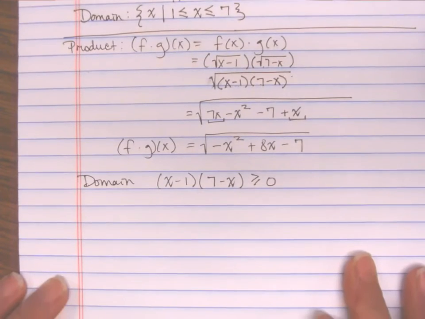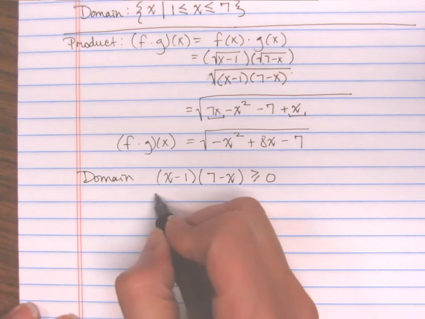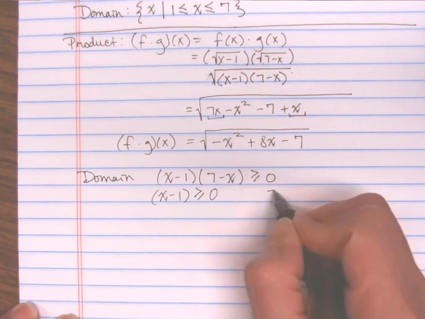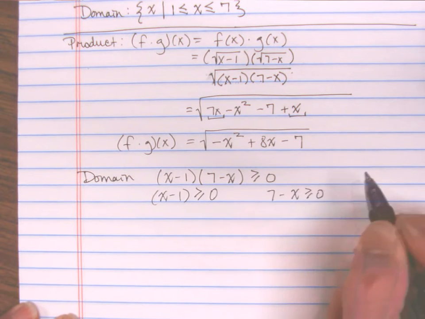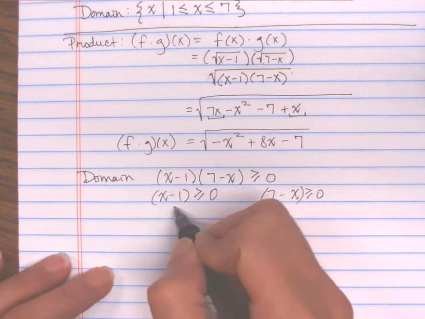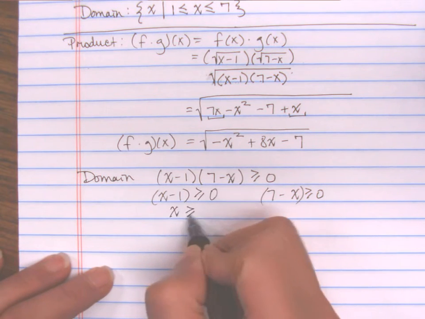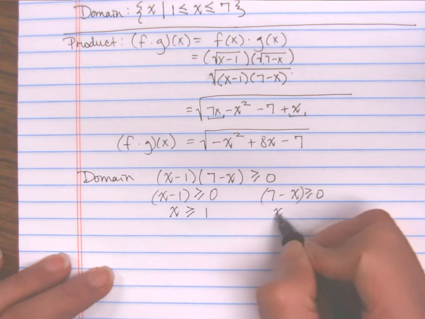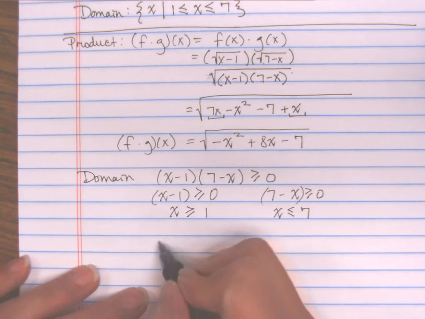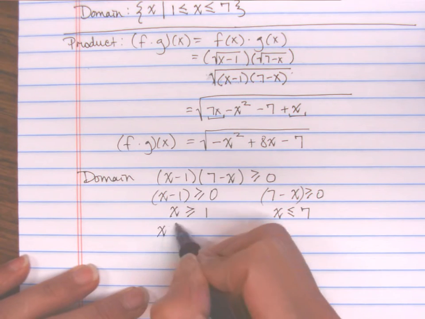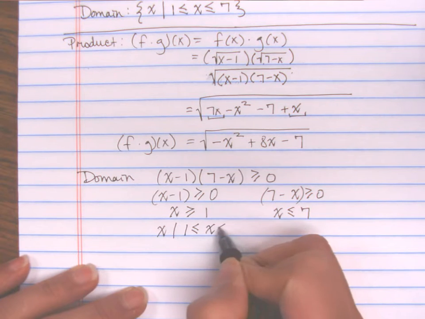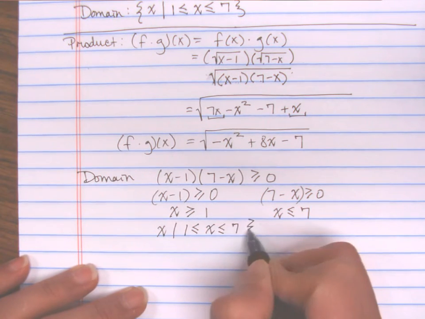Once I have that written out, you can see that all I can do here is set each set of parentheses greater than or equal to 0. And we're going to be left with our same results. X is greater than or equal to 1, and x is less than or equal to 7. So once again, my domain remains the same. X such that 1 is less than or equal to x, which is less than or equal to 7.